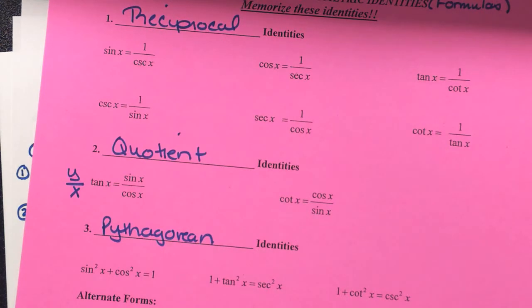Reciprocal is when you use the top one. Oh, okay.